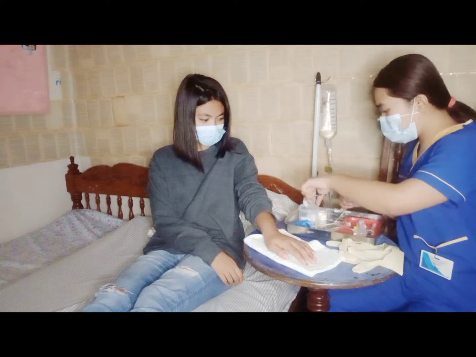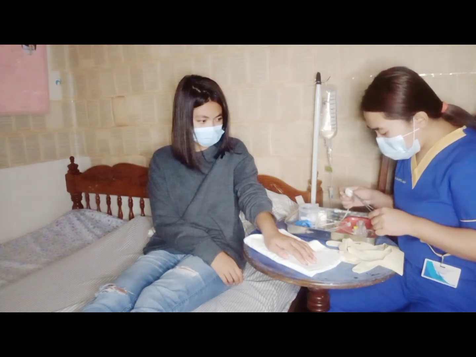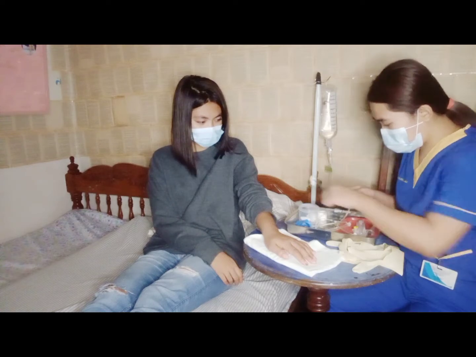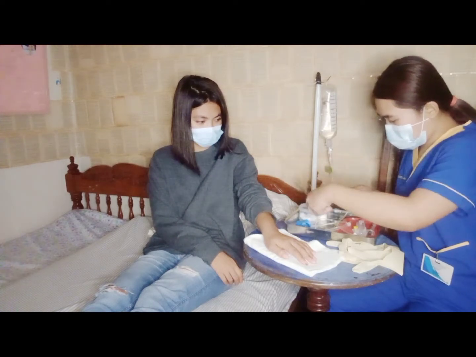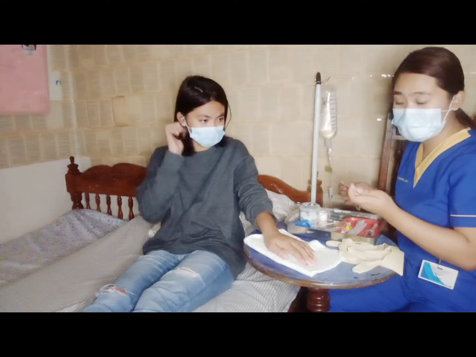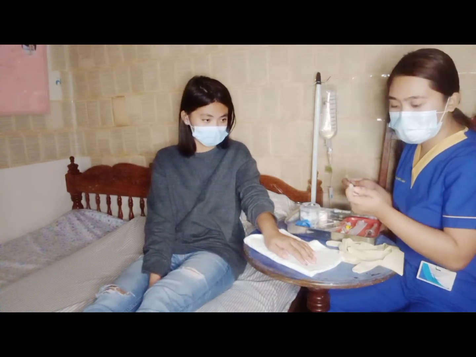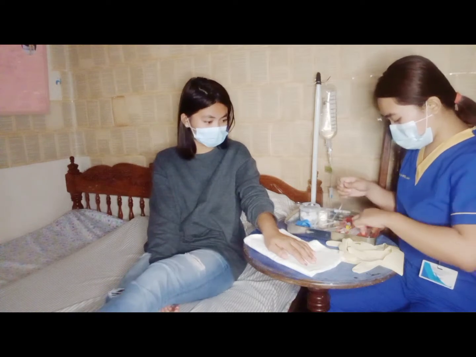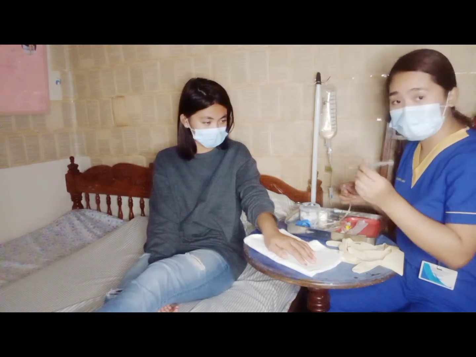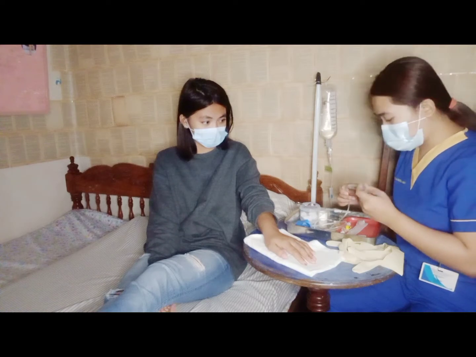Then, wipe the opening or the open cup. Okay. So, make sure that the end cup, or the end of the tube, is a closed cup. Then, attach the 2 ml saline solution.